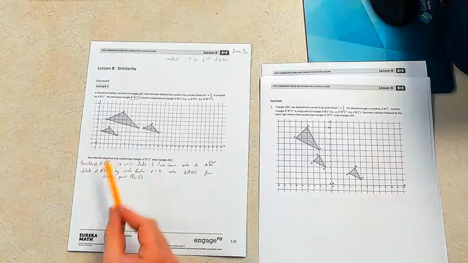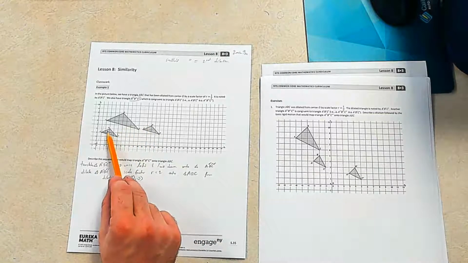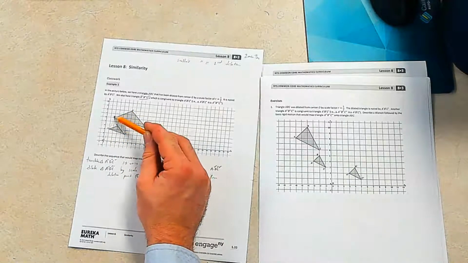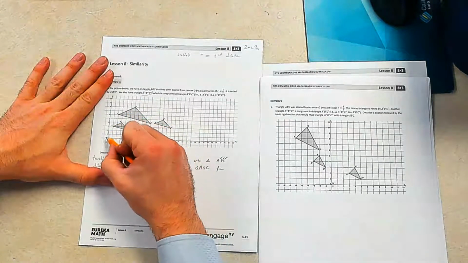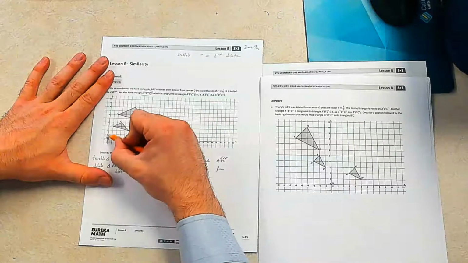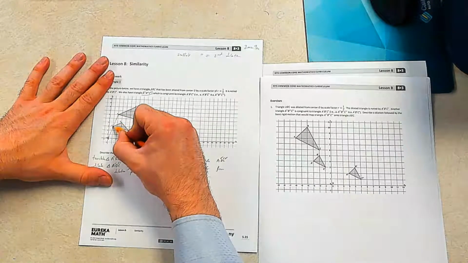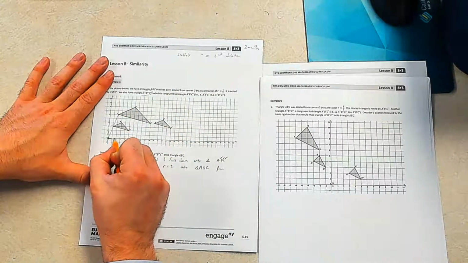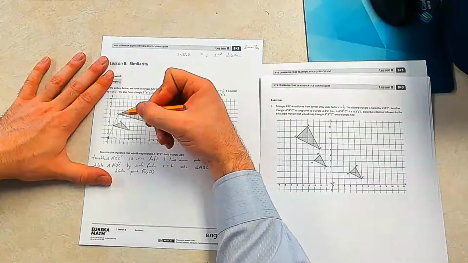So after we translate it, we get from the double prime to the prime spot, and then from here to here, like from triangle ABC prime to triangle ABC, that's simply just a dilation from the origin to our point. So going from A prime to A is, if you count it from 1 to 2, a dilation of a factor of 2.